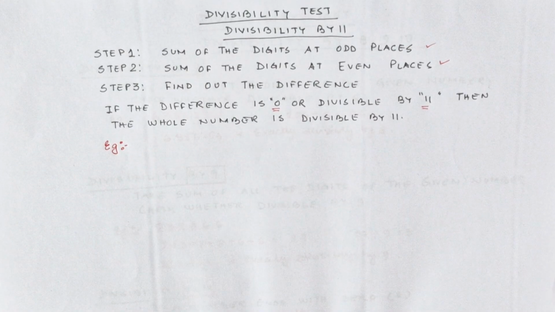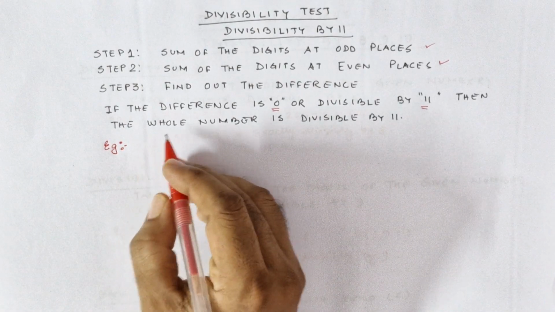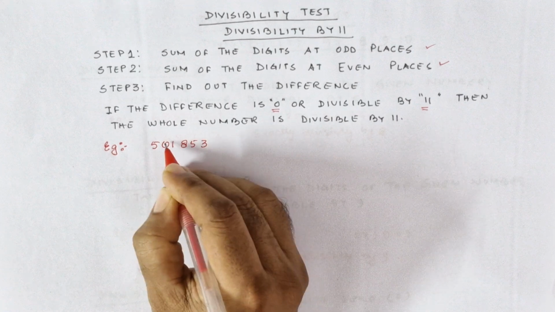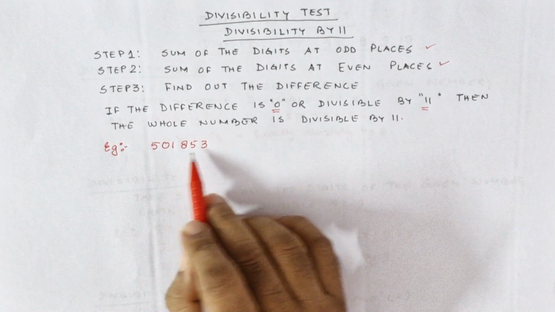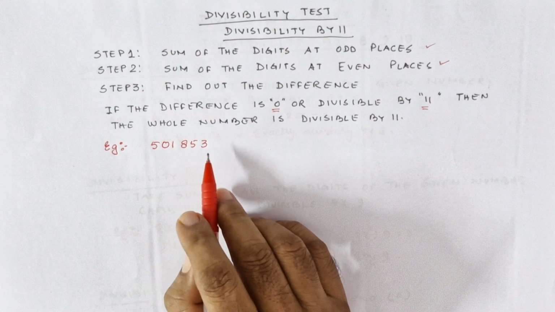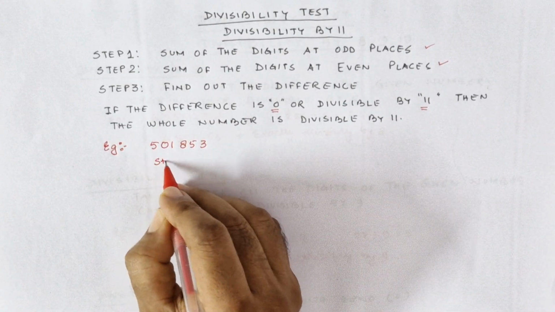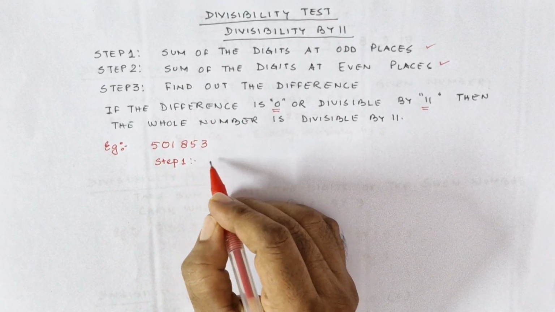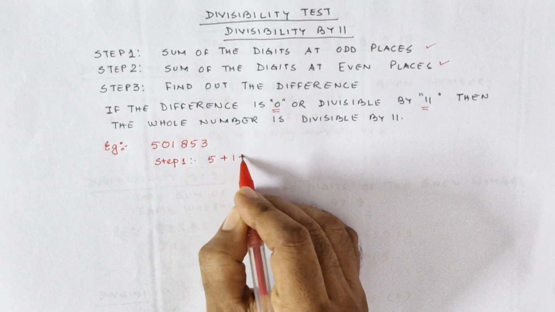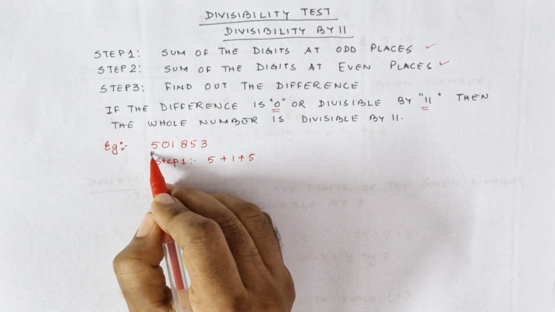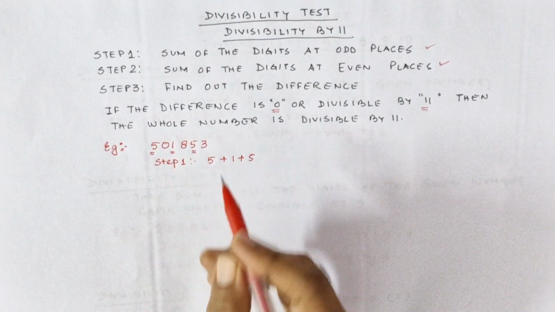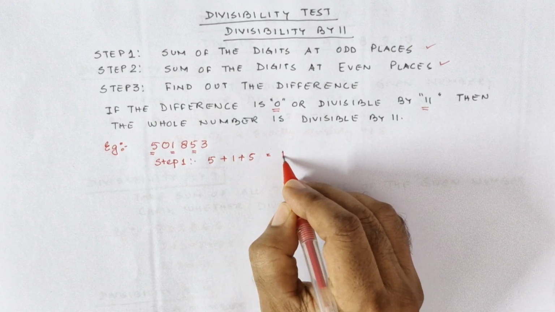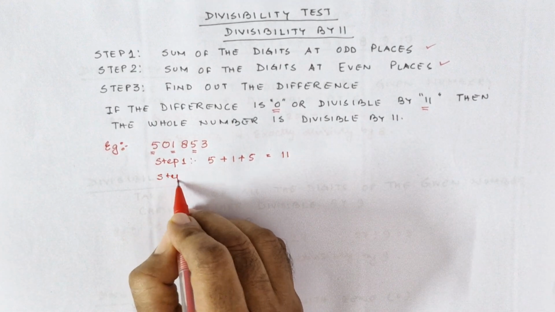Let's say we are given a number 501853 and we have been asked to check whether this particular number is divisible by 11 or not. So according to the rule, let's do step 1. So what is step 1? 5 plus 1 plus 5. What are they? See, this one and this one. So these are odd place digits. So we'll add them up. So this comes to 11.